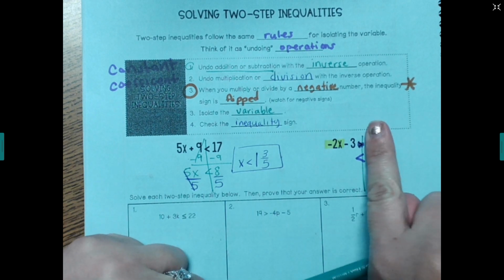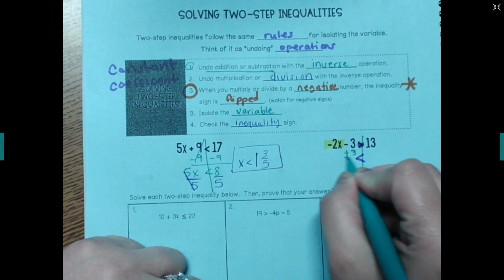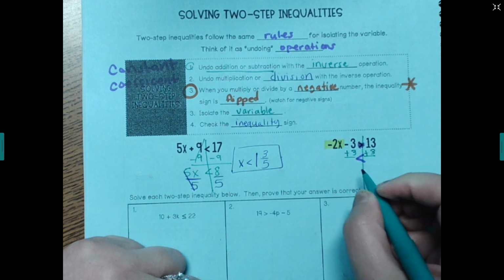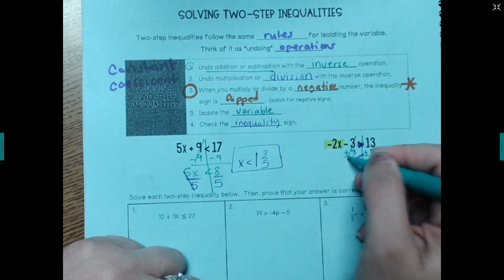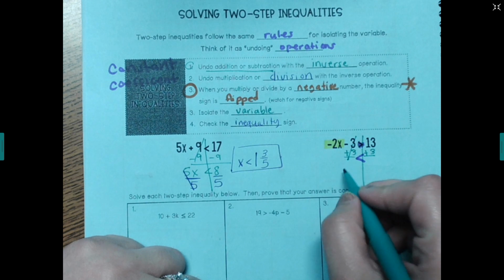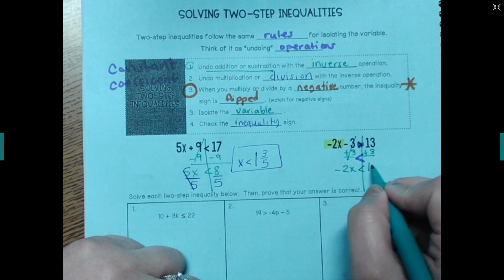Okay. My plain number is -3. The opposite, the inverse, is +3. Okay. If I owe someone $3 and I give them $3, I cancel that debt out. So now I'm left with -2x is less than 16.